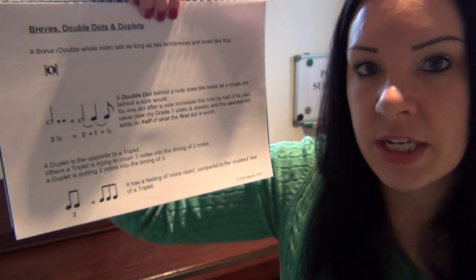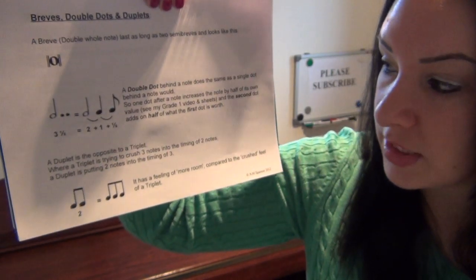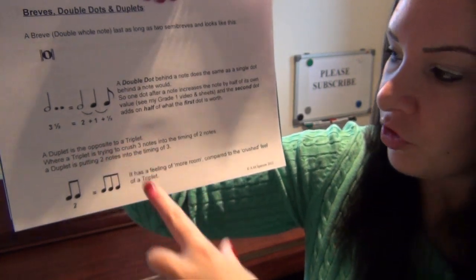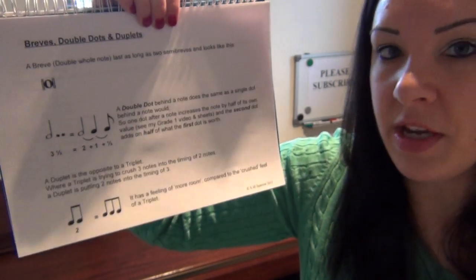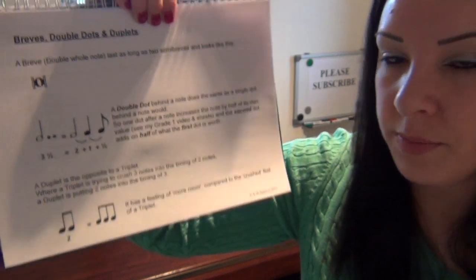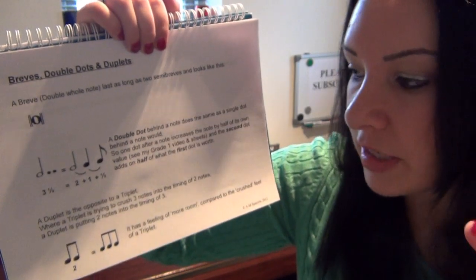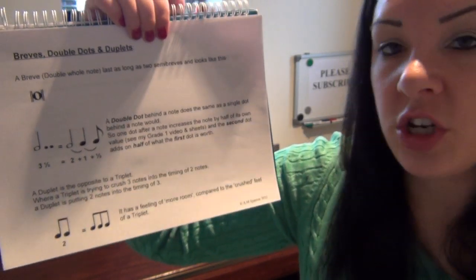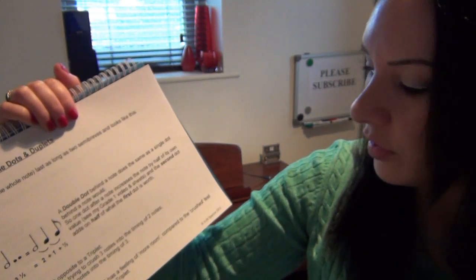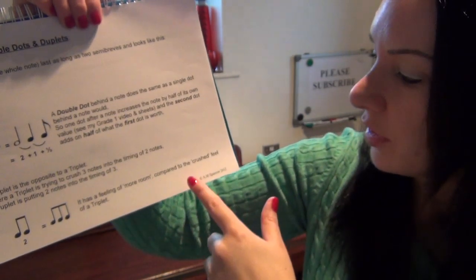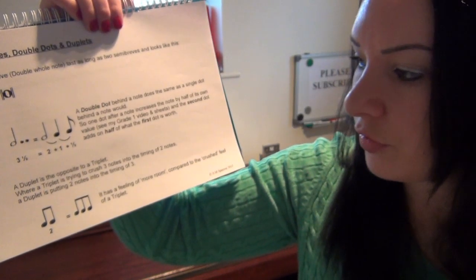Duplets. I would say a duplet is opposite to a triplet, where a triplet is trying to crush 3 notes into the timing of 2 notes, getting a kind of a crushed or a hurried feeling. A duplet is putting 2 notes into the timing of 3, so you're almost spreading the 2 notes out. So you've got a feeling of more room, as I've put down here, compared to the crushed feel.